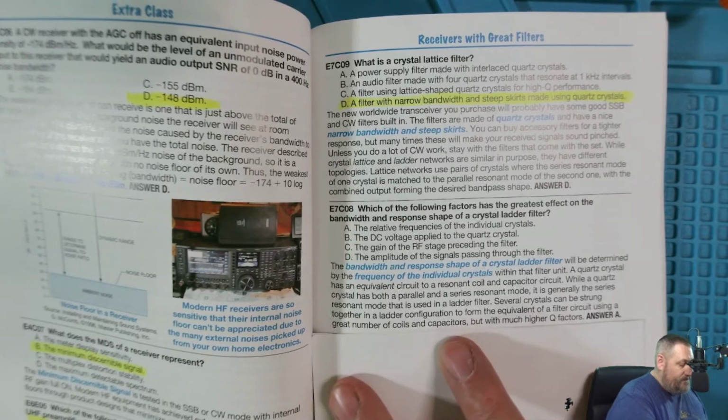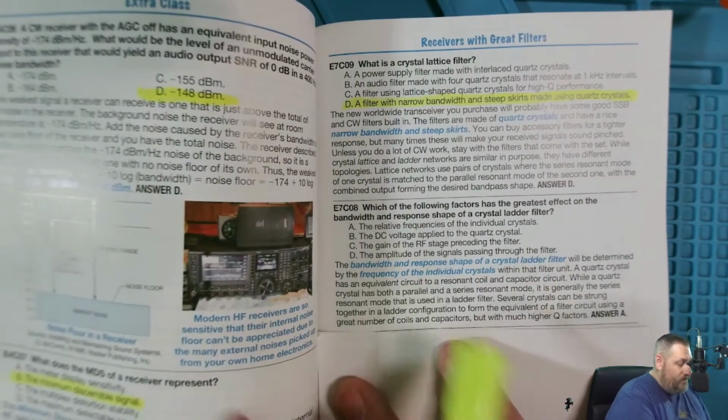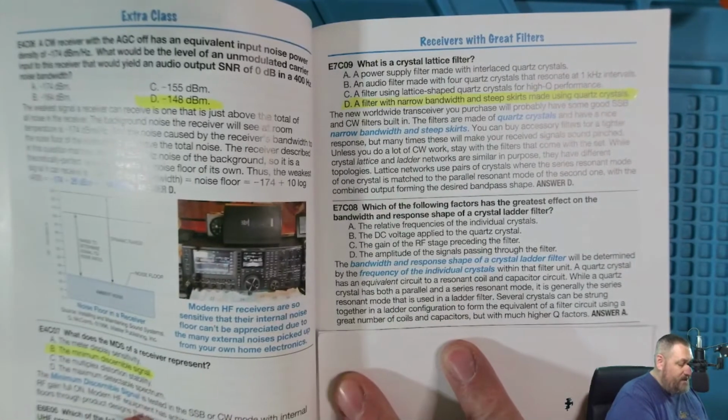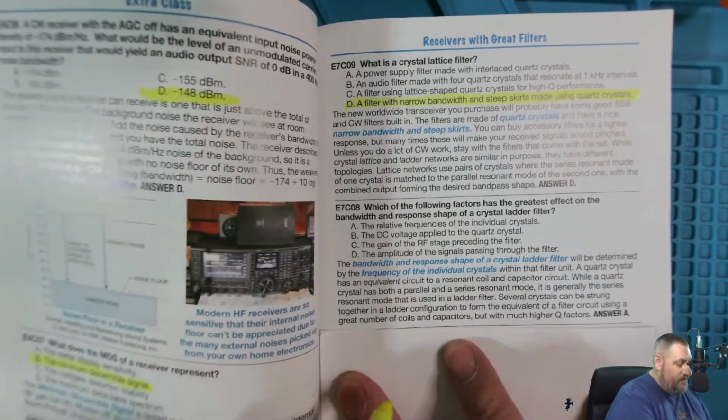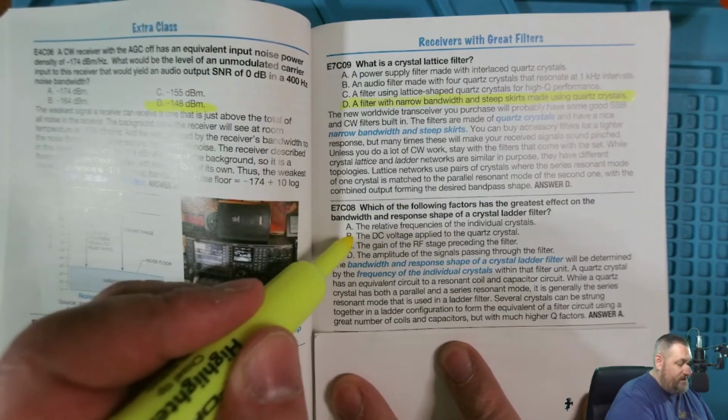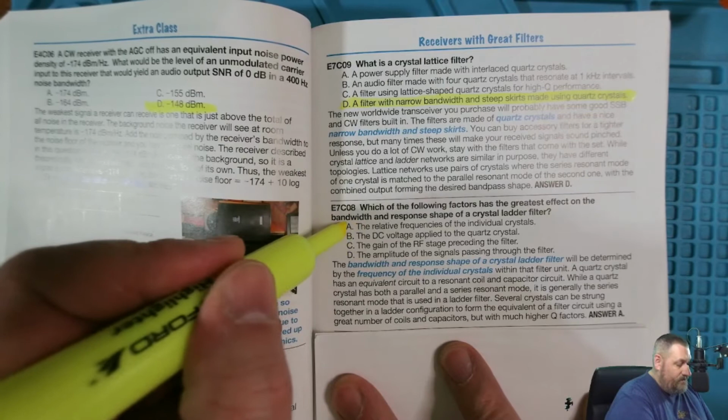So the correct answer is A. Which of the following factors has greatest effect on bandwidth and response shape of a crystal ladder filter? Answer is A, the relative frequencies of the individual crystals.